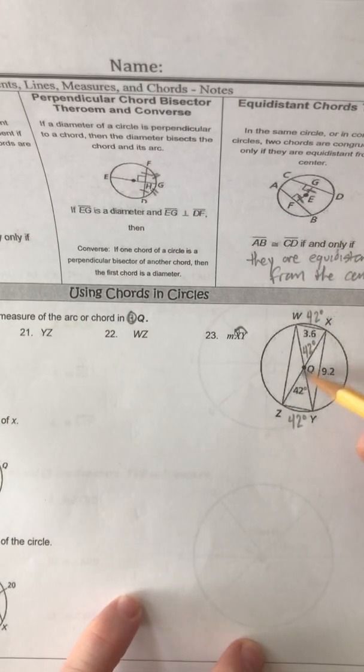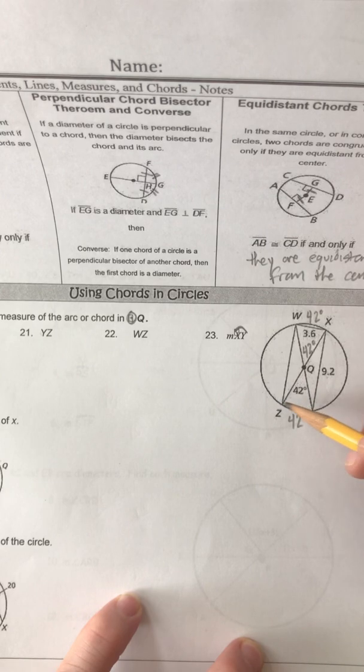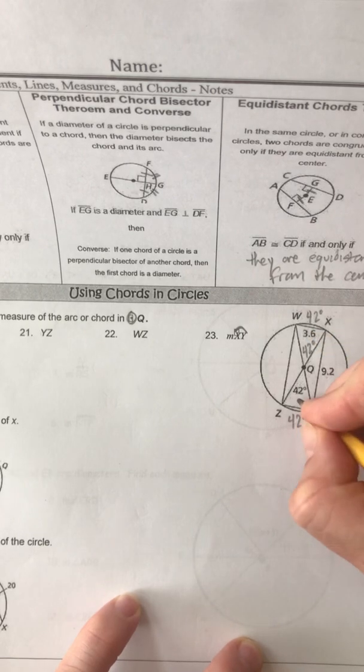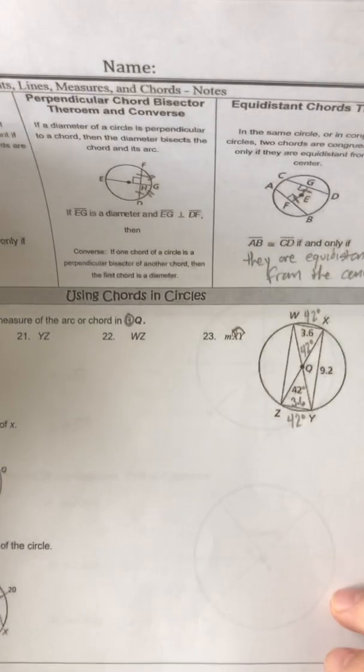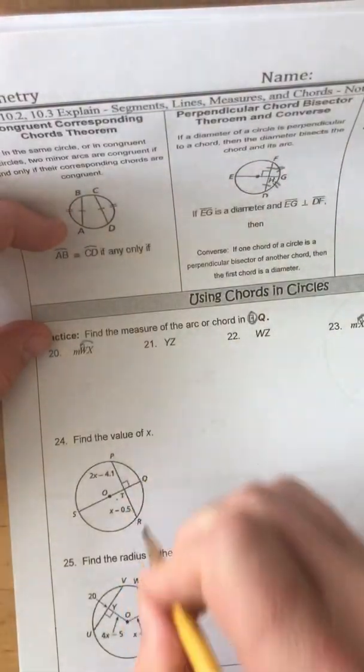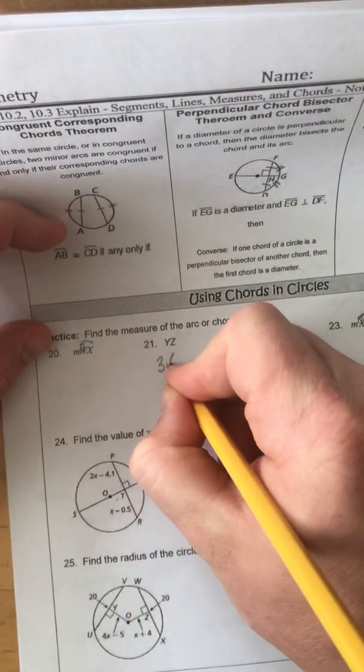I have shown by vertical angles that we have congruent arcs, okay? 42 degrees up top, 42 degrees down bottom. Everybody see that? Because our arcs are the same, that means these chords, ZY and WX, are going to be the same. So if WX is 3.6, that means ZY is 3.6, okay? ZY or YZ, that'd be the answer to problem 21, 3.6.